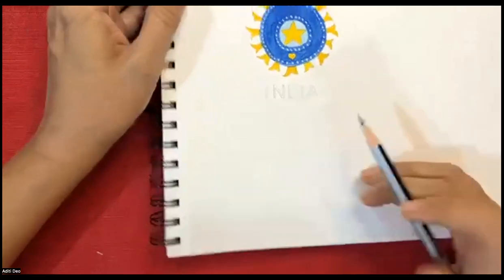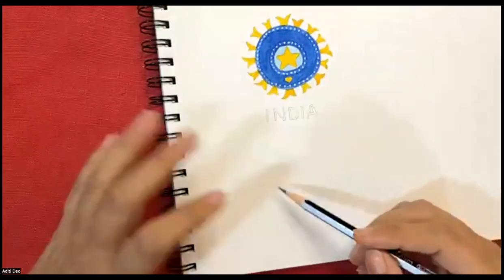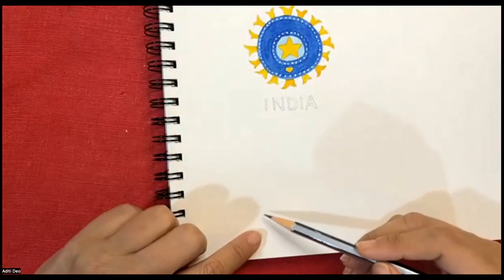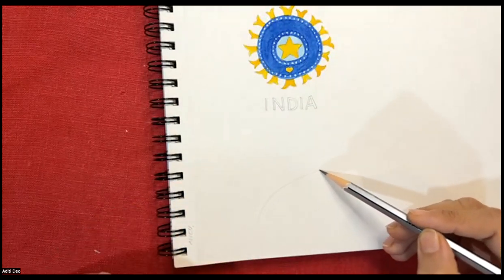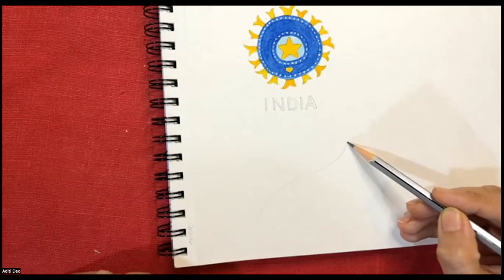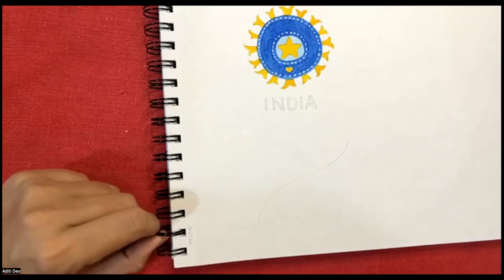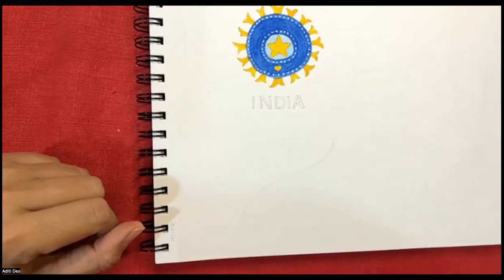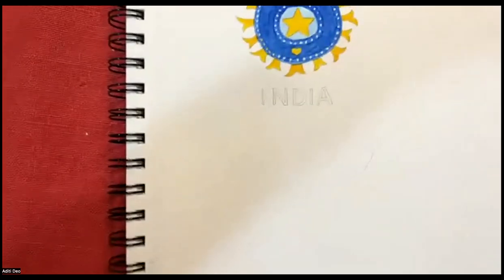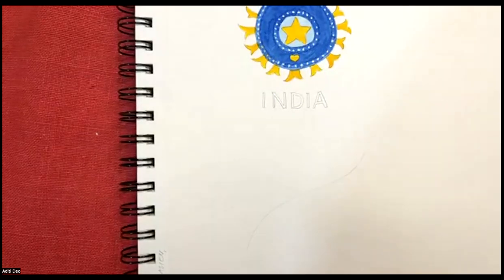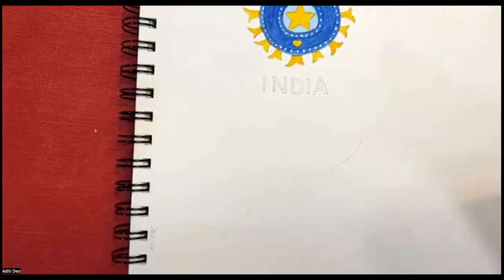I'm drawing it underneath over here. So first we will draw a line that goes slightly straight up, then goes flat, and then goes up again. Can you see the line? I'm trying to draw it light.